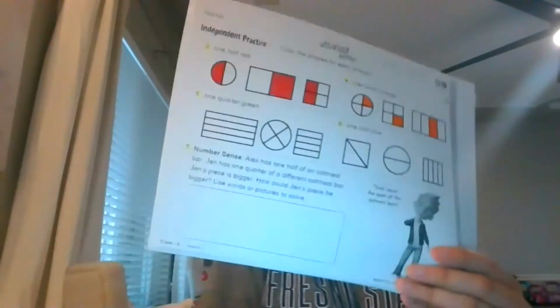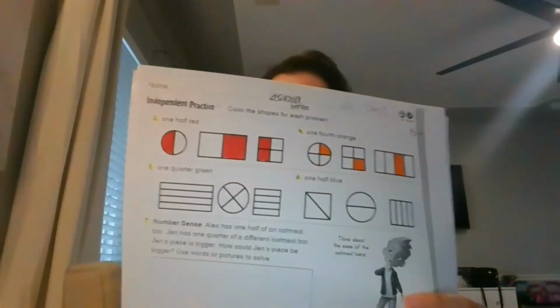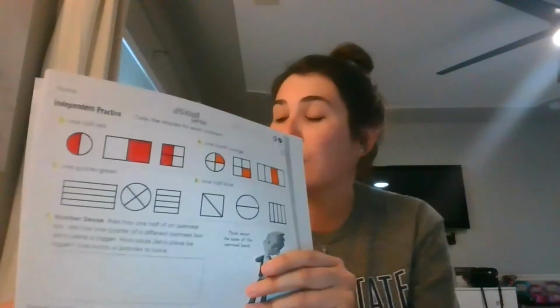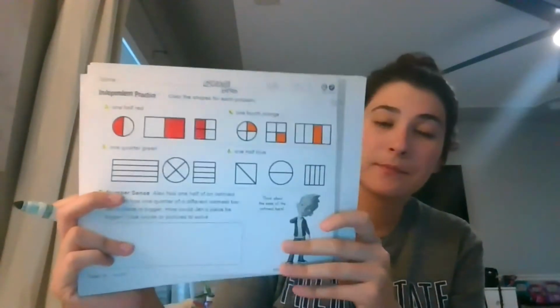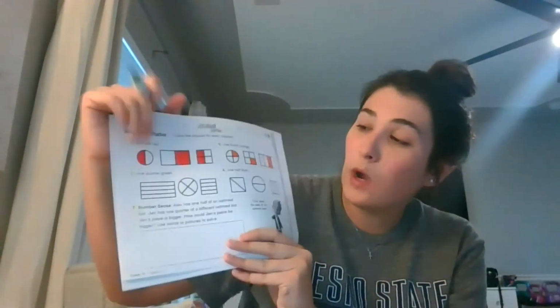And that is it for our orange marker. We're going to go ahead and move on to number 5. This one says we are using green. Let me get my green marker. And this one says 1/4.